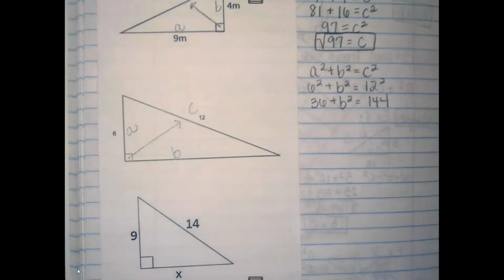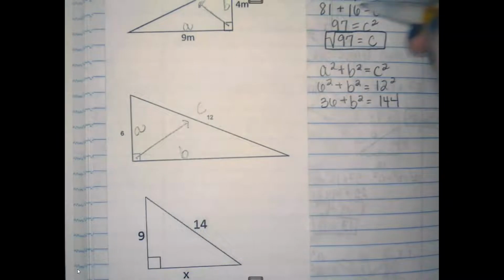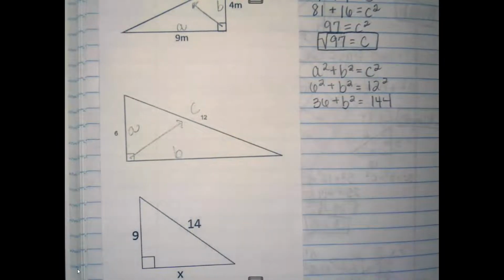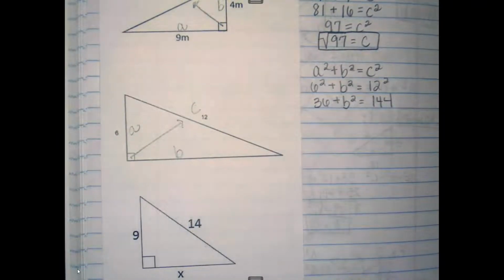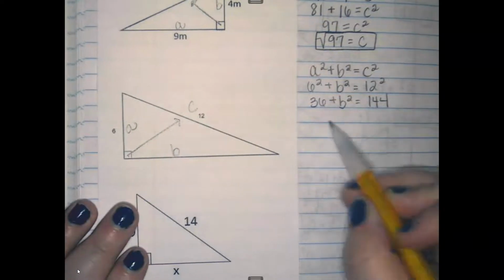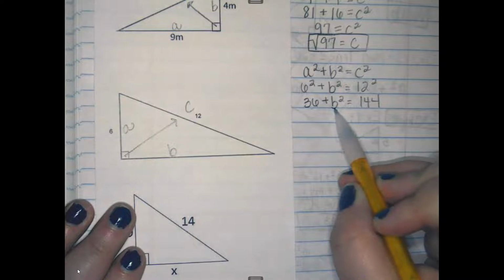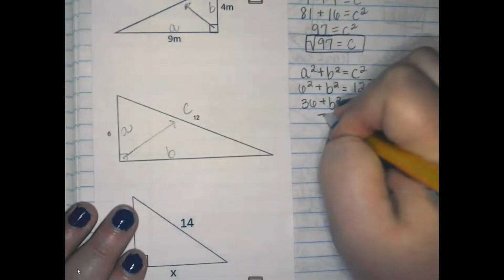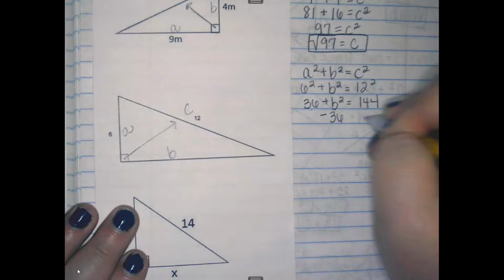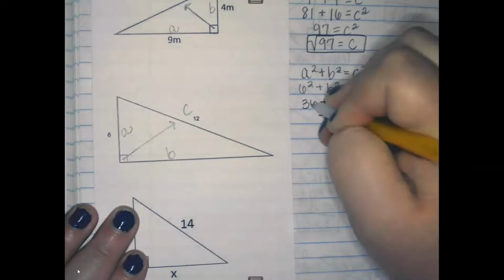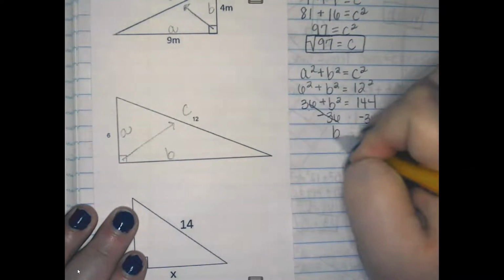So this is a little bit different. Last time we just added those two numbers and we were done. Well, we were almost done. Sorry. This time is a little bit different. I can't add 36 to B squared because I don't know what B squared is. So I need to get rid of that and subtract from both sides. This cancels, leaving me with B squared.